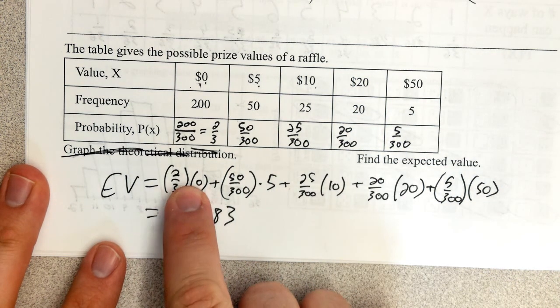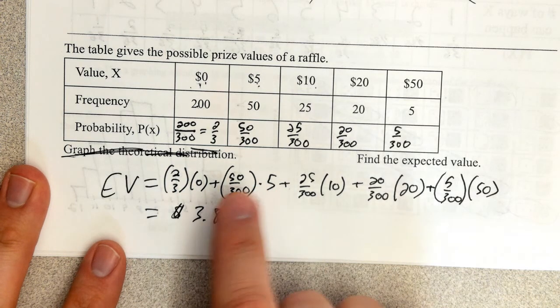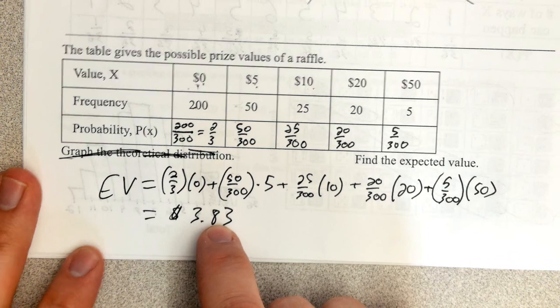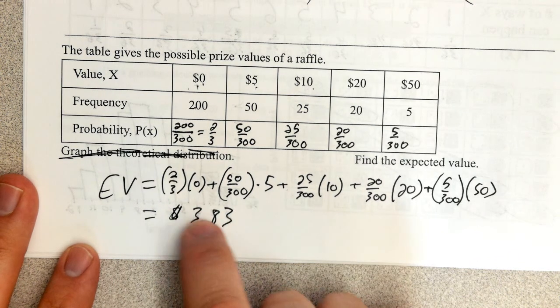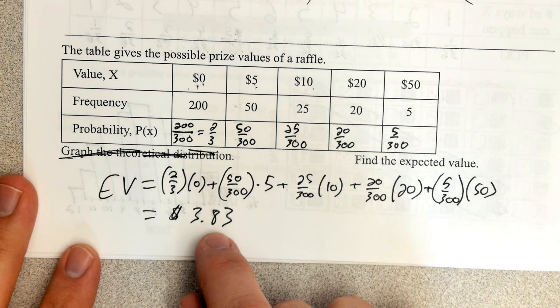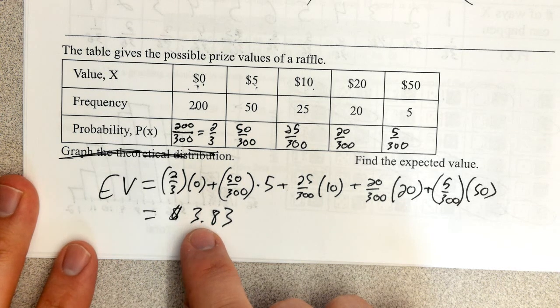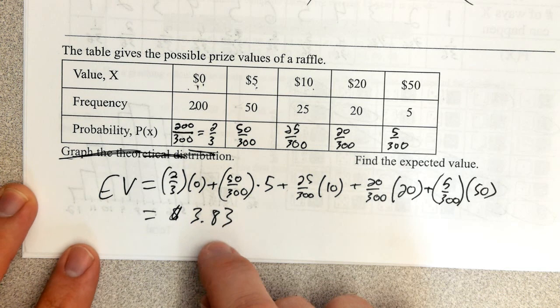Probability times the amount on the ticket, probability times the amount on the ticket, and so on down the line. You get $3.83. So that's the expected value of the game. So the application of this would be, if the ticket only costs you $1, then you should definitely play the game, right? Because $3.83, the expected value in the long run, is greater than the cost of the ticket. If the ticket was like $5, then you wouldn't want to play because the expected value in the long run is less than the cost of the ticket.